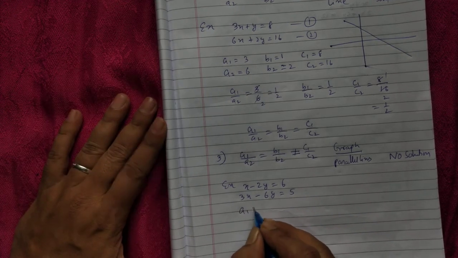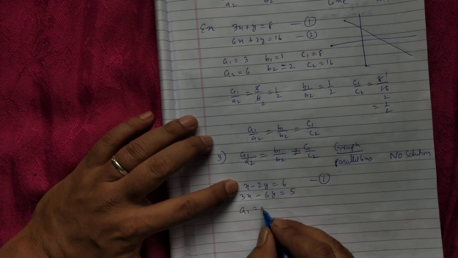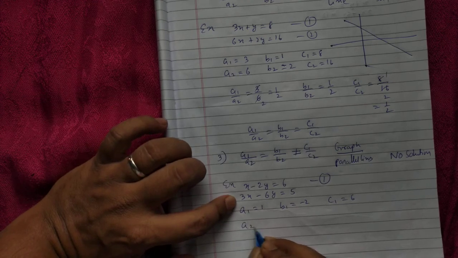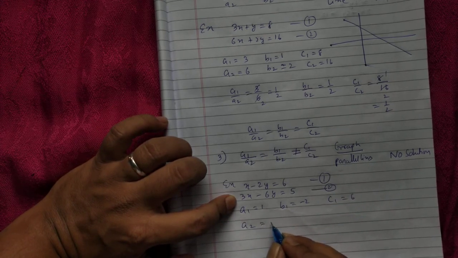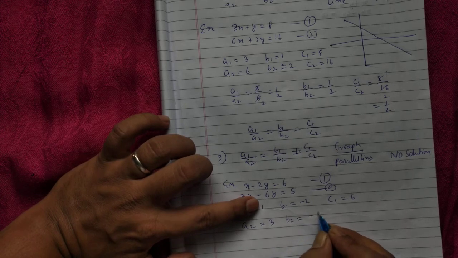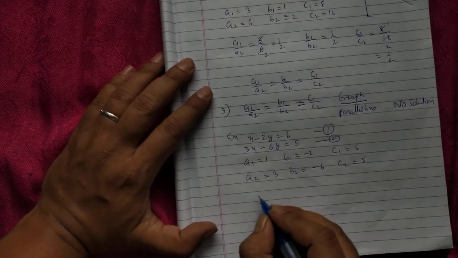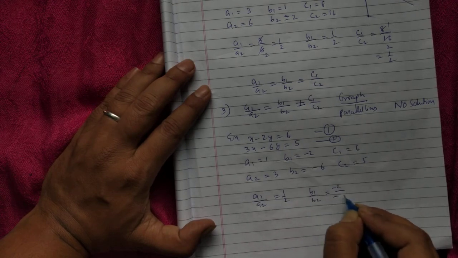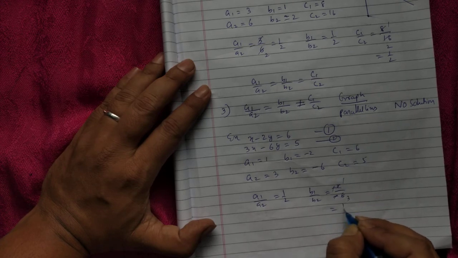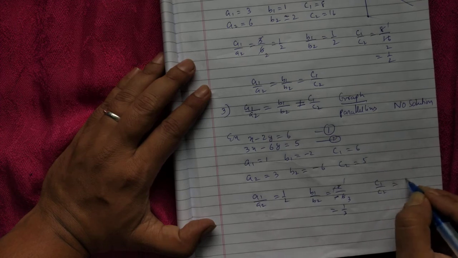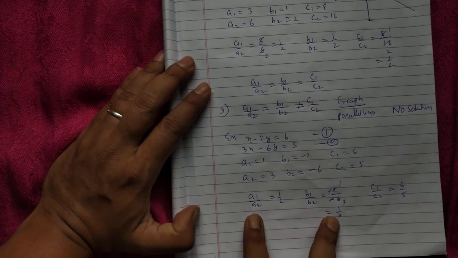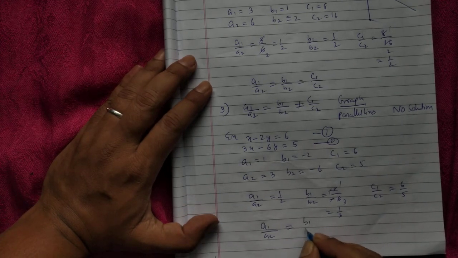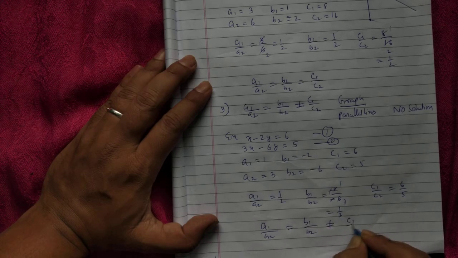Let us find a1 for the first equation. a1 is 1, b1 is minus 2 and c1 is 6. For equation 2, a2 is 3, b2 is with the sign minus 6 and c2 is 5. Let us find a1 by a2. We get 1 by 3. b1 by b2, we get minus 2 by minus 6. We can cancel. We're getting again 1 by 3. Let us do c1 by c2. We're getting 6 by 5. See, these two are equal, but the third one is not equal. We're getting a1 by a2 equal to b1 by b2, but not equal to c1 by c2.